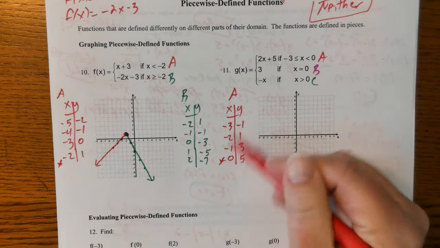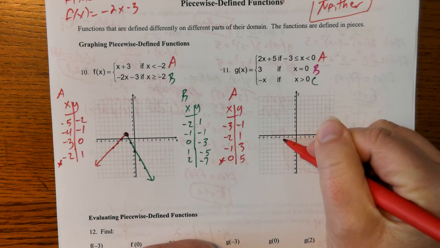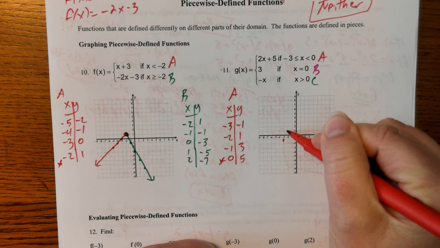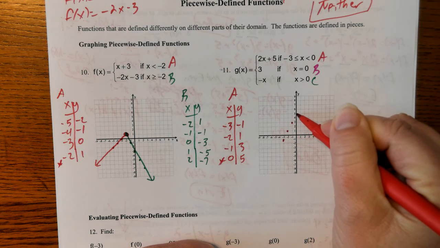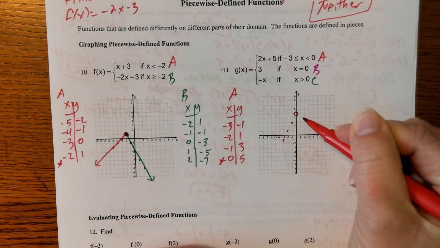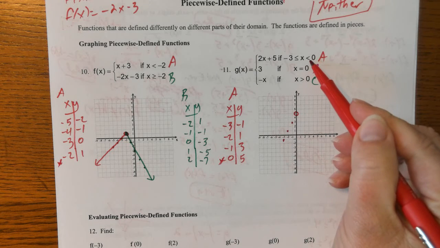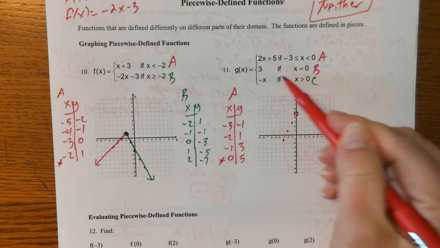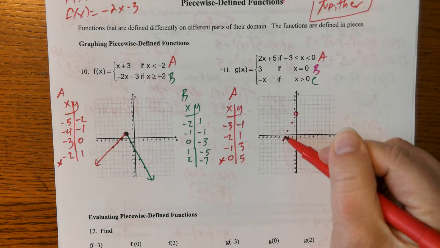Okay, so these are the dots that I'm going to graph for part A. So (-3, -1), (-2, 1), (-1, 3), and (0, 5). Remember, (0, 5) is going to be a hollow dot because it gets close to 0, but when you actually get to 0, you have to switch over to part B. Okay, and I'm going to connect these dots.